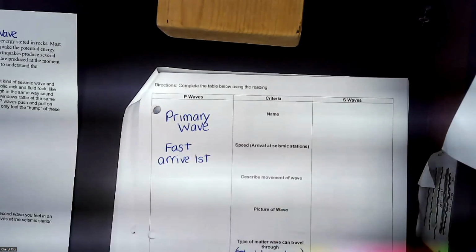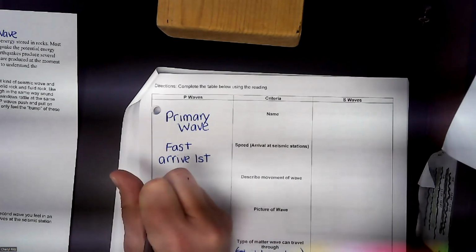So when I say arrive, it means arrive at a seismic station. So that's just an earthquake recording station, a place with fancy equipment that can feel the ground shaking, even if it was tens of thousands of miles away. Describe the movement of the wave. That one wasn't side to side. That one was the push and pull.